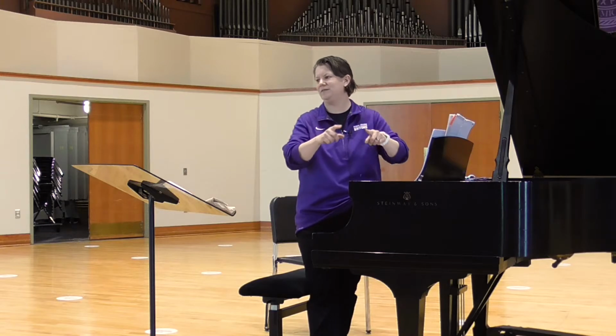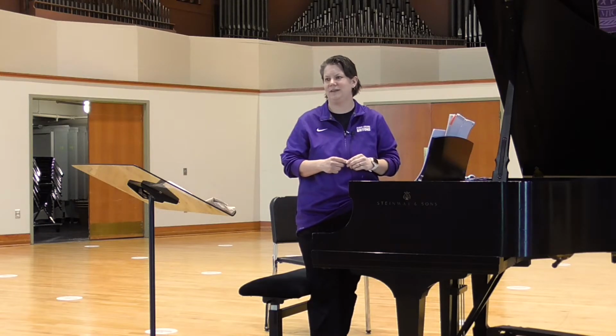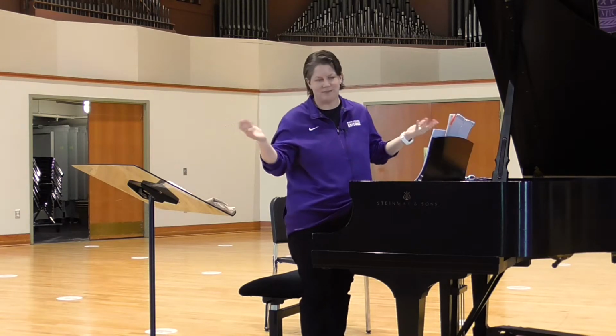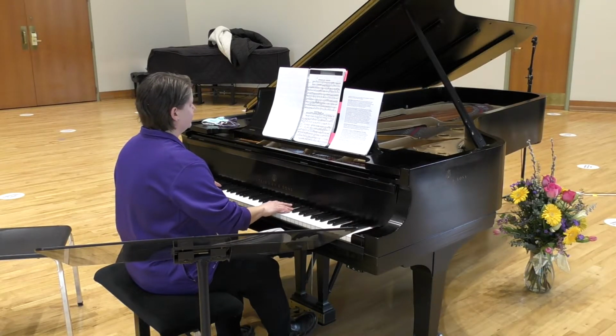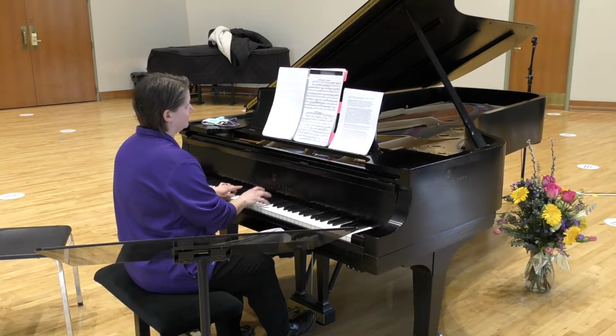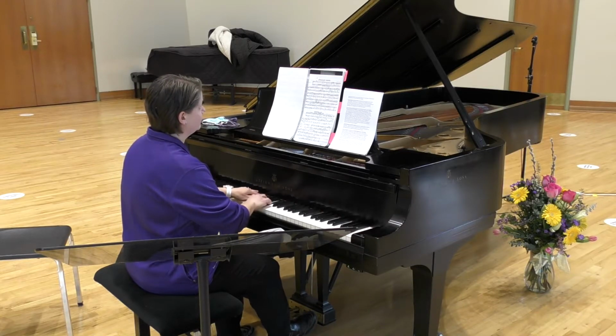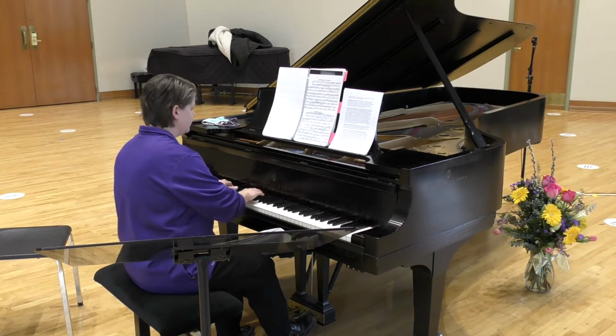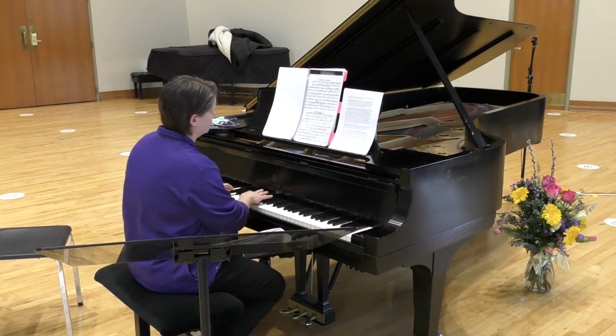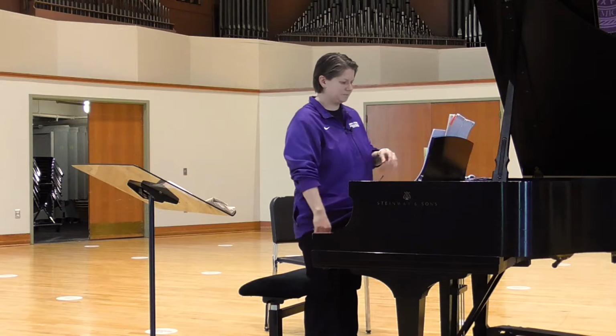So 14 and 15 are in the same distant key, which is interesting, I guess, as just something to point out. So on and so forth.